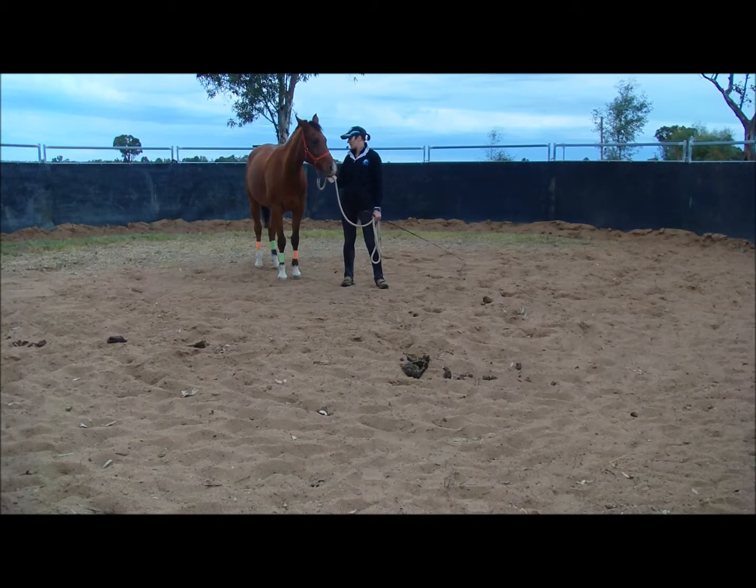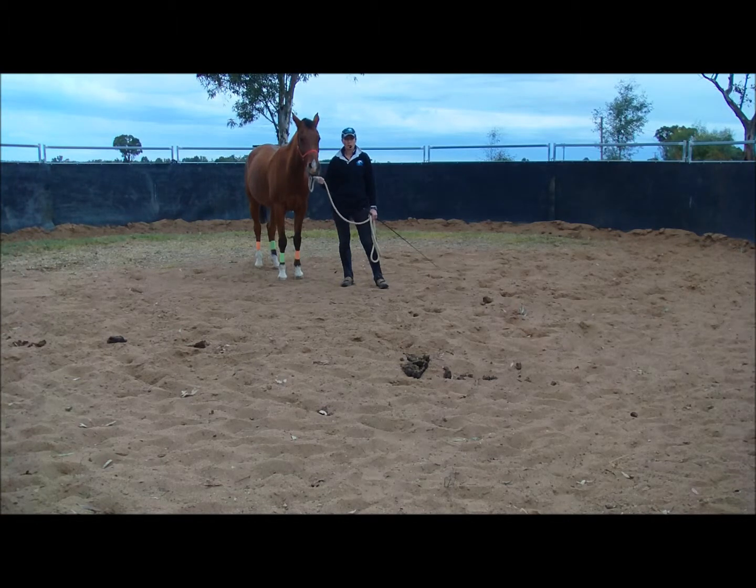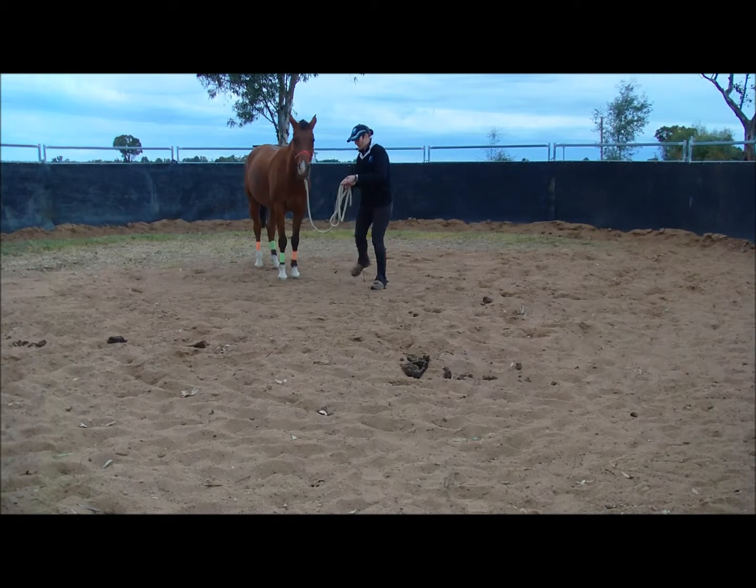So what we're going to do today is, as I get Kingston to move around in the circle, we're going to look at those things. We're going to look at A, which leg takes the bigger stride, and B, where the impulsion comes from. Because to be able to ride diagonals correctly, you need to understand these things so that you can correctly ride diagonals and understand why you ride the diagonal that you do. Okay, so first of all, I'm going to get him to move out onto a circle.